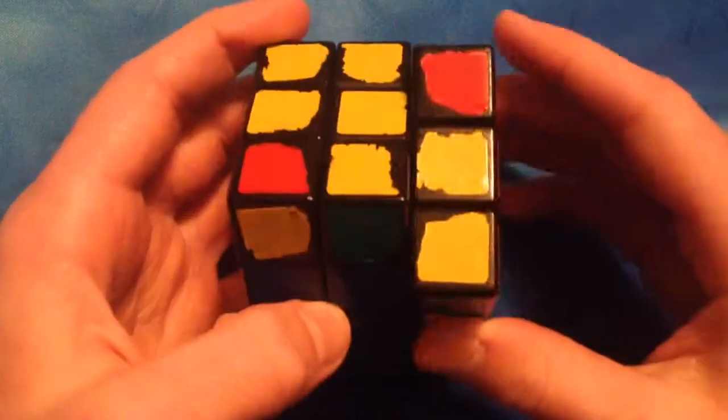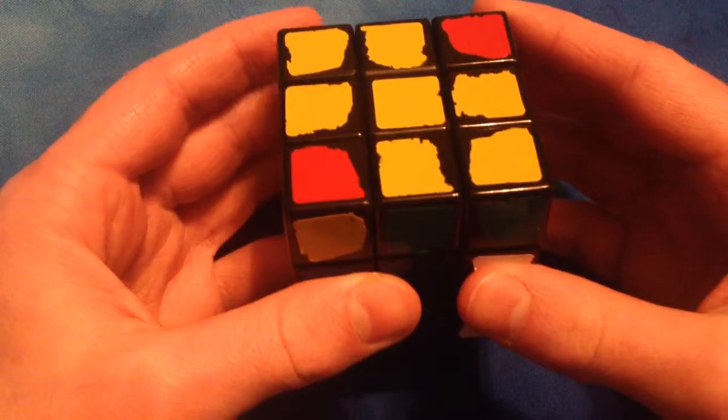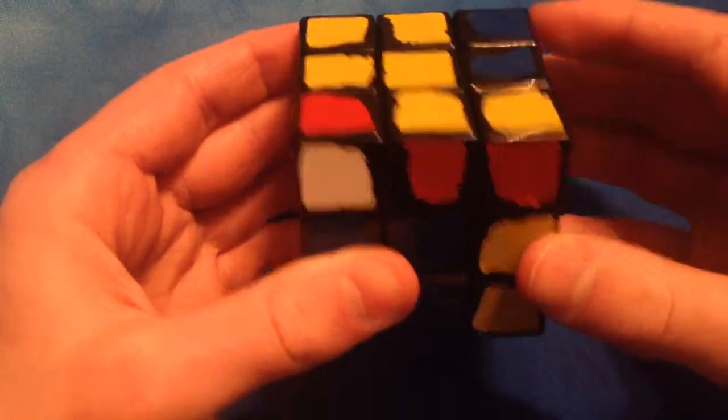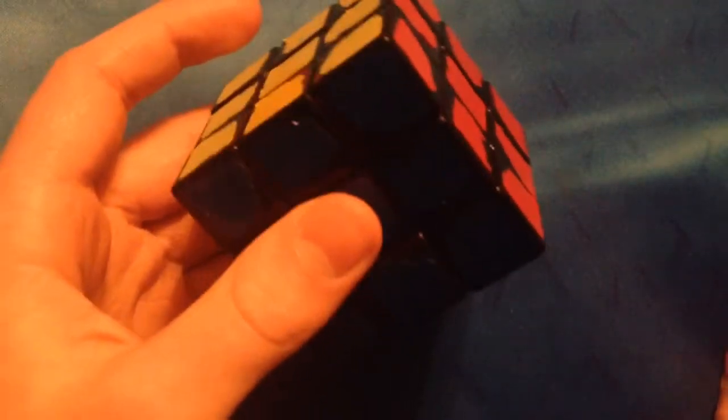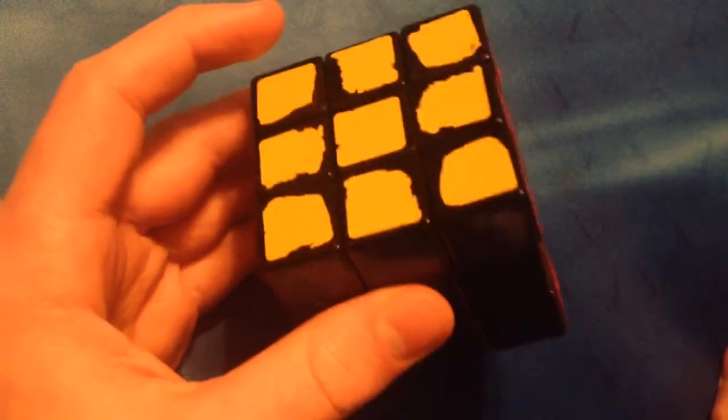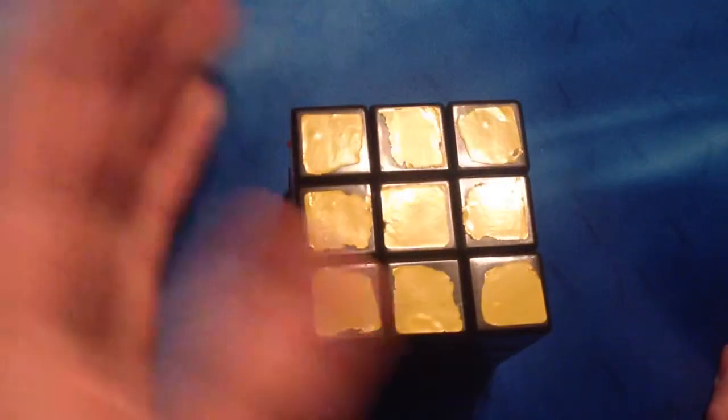So we're going to move the right layer up, and then instead of moving over, we're going to do a U2, and move it back down. And then easy insert. So this is exactly the same as the last case, except you do a U2 instead of moving it over diagonally.